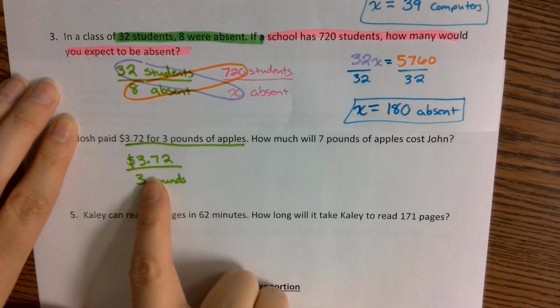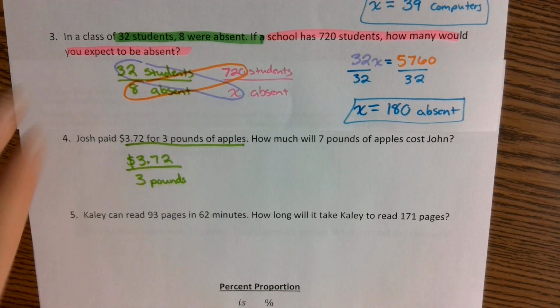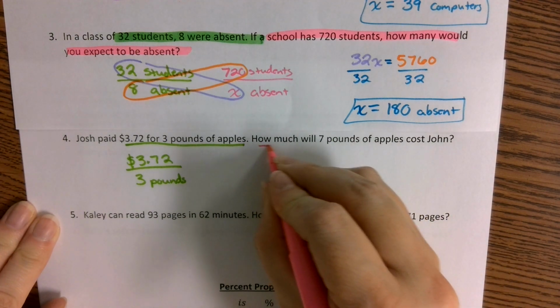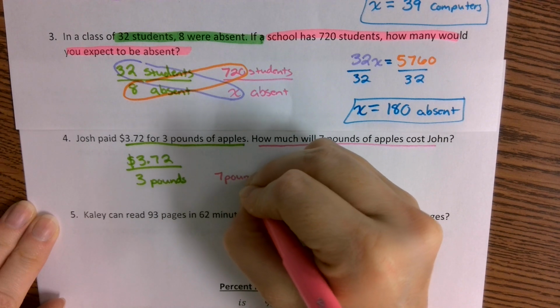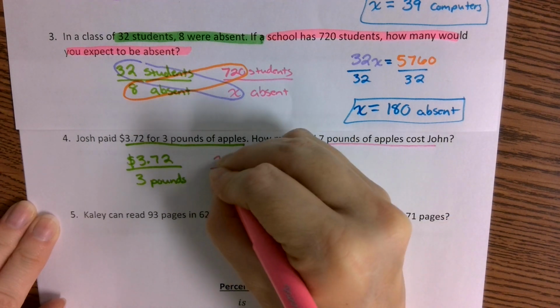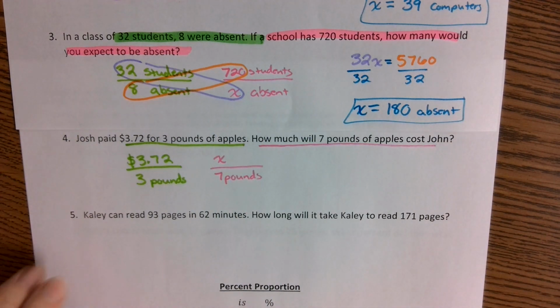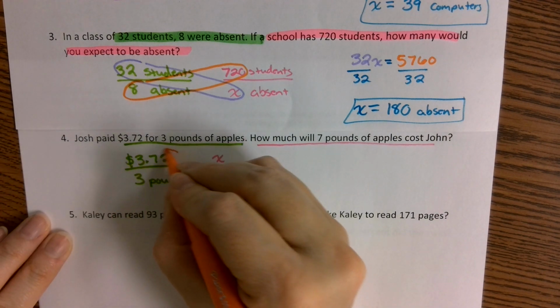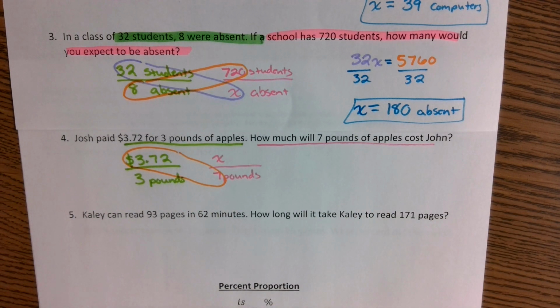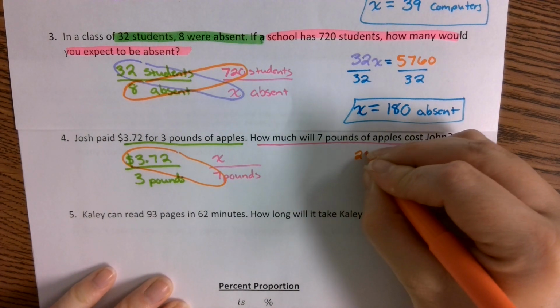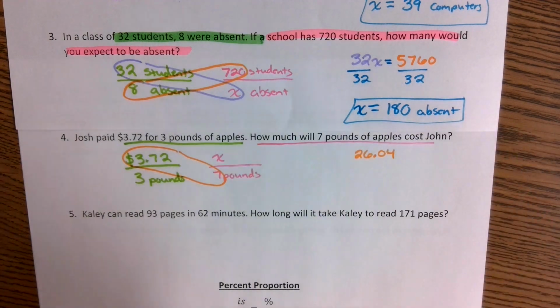Okay, $3.72 over 3 pounds. We want to know how much is it going to cost for 7 pounds. So 7 pounds is going to go on the bottom. We have X amount of money on the top. And then we can do our cross product. So we're going to multiply $3.72 by 7. So when we do 3.72 times 7, that's going to come out to 26.04.